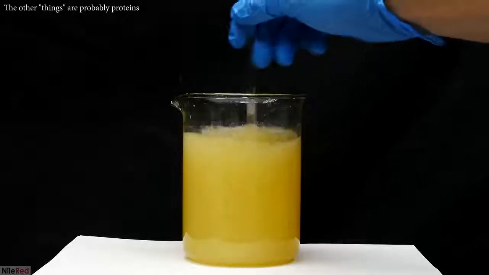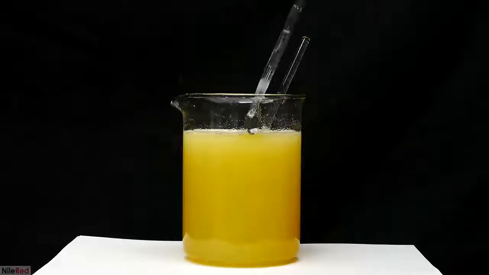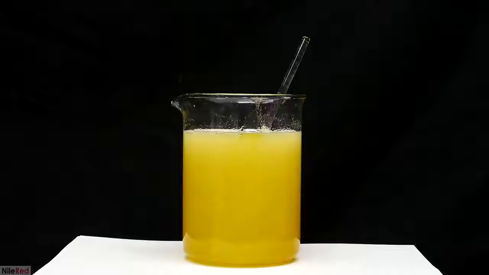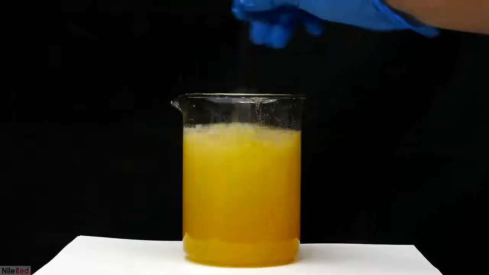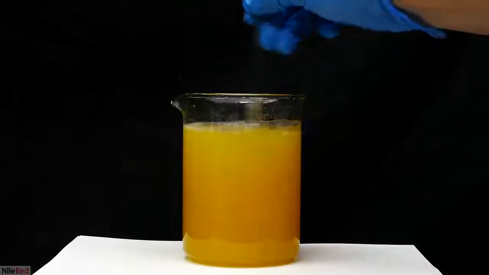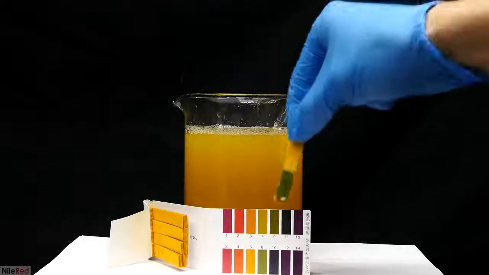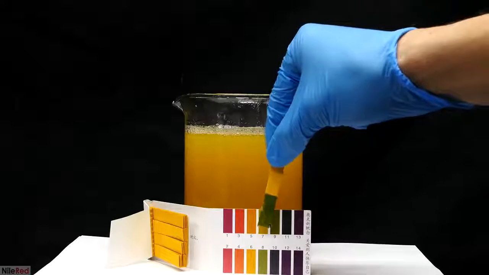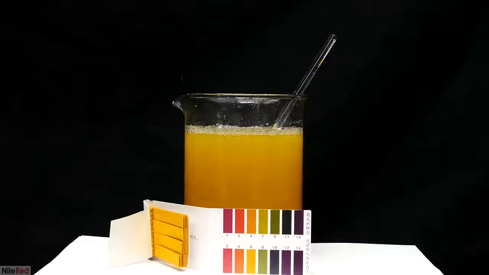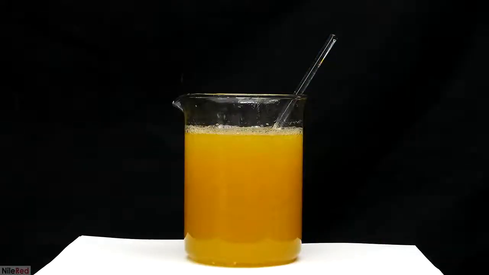I know I'm very close to a pH of about 8 or 9 when the addition of sodium hydroxide generates an orange color. I test the pH, and I see that it's around 9. If the pH is a little bit higher than 9, it's probably still okay.